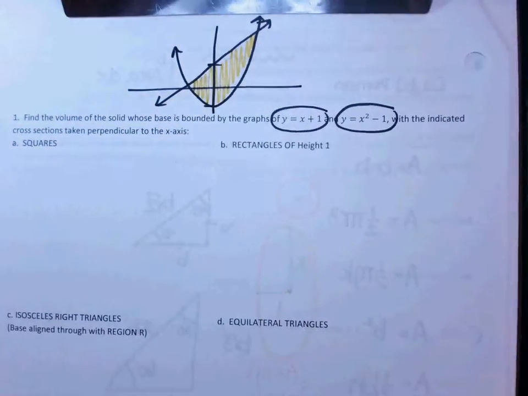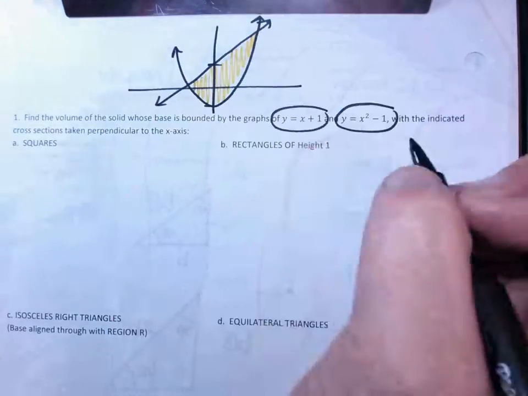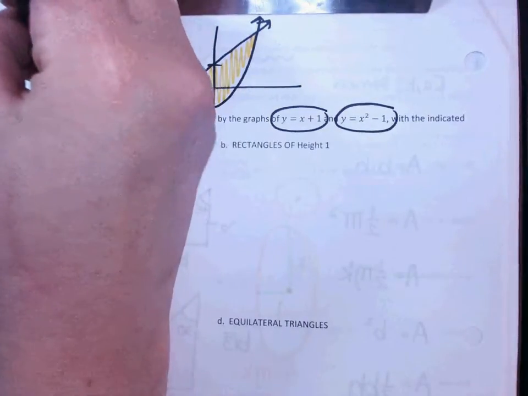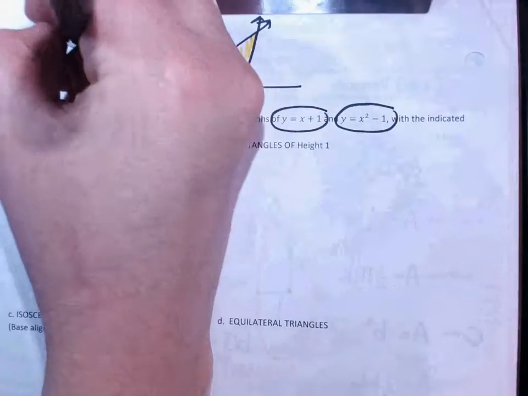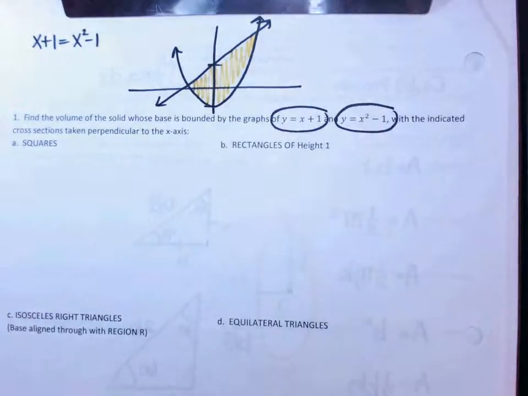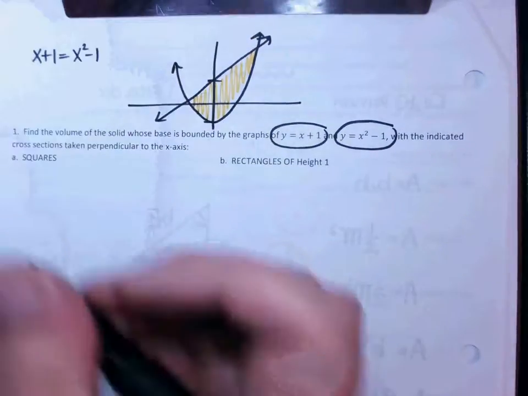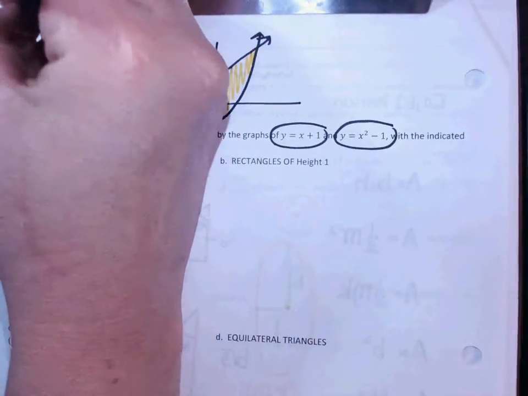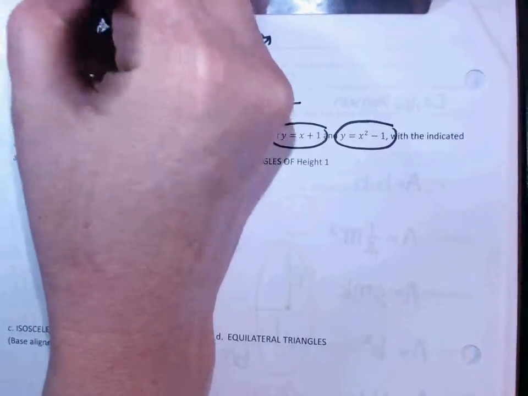Okay, what did we write next to step number 1 after you sketch your region? What are you going to have to find? Your intersections. Good, and how do we do that? Equal them together. So I'm going to let x plus 1 equal x squared minus 1. Okay, so what I'm doing right now, if you'd like to label it, is finding the intersections.